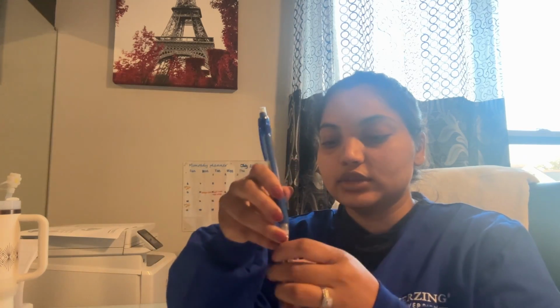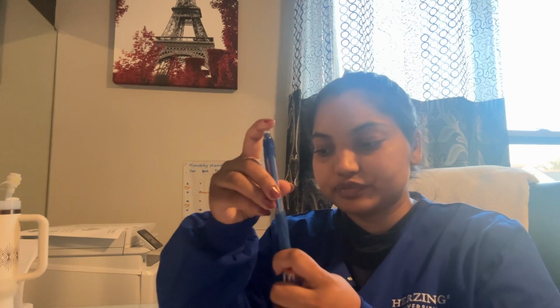injection. It is 25 to 27 gauge, and I'm gonna draw 0.1 ml. So I'm gonna draw the air into the syringe, which is 0.1 ml, and then I'm gonna insert it into the vial and push the air inside the vial and invert the vial and withdraw the correct dose.